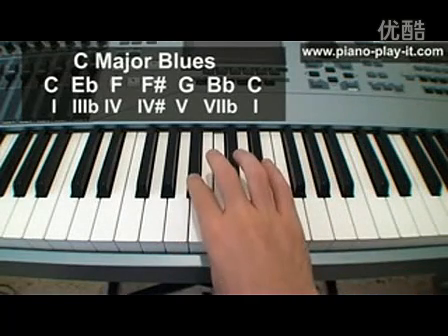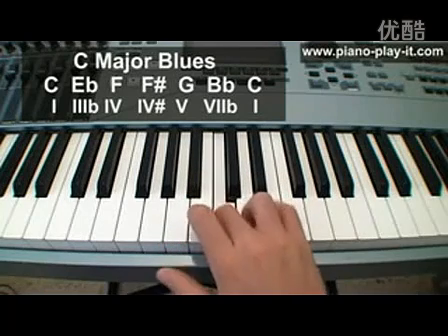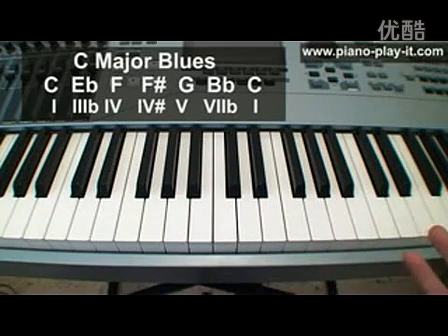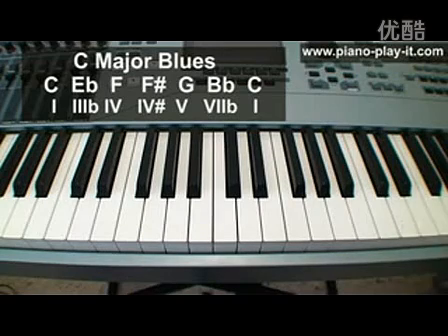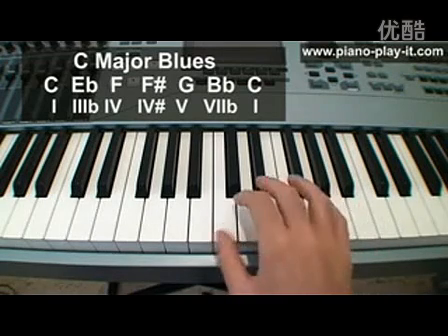For example here I went to 2, 5 and 3, so lots of things are happening in the blues, depends on how you play it. So now you are familiar with the second version of the blues, okay?